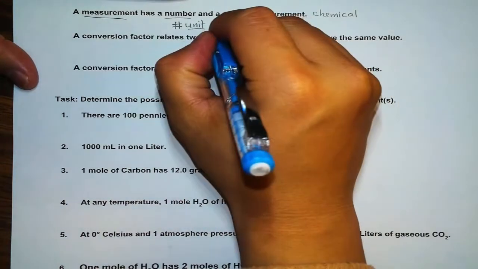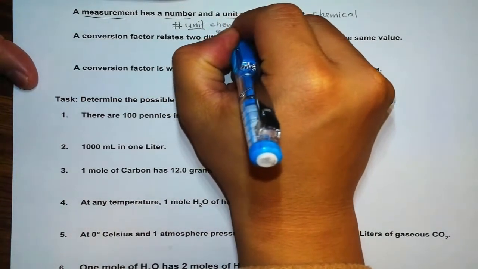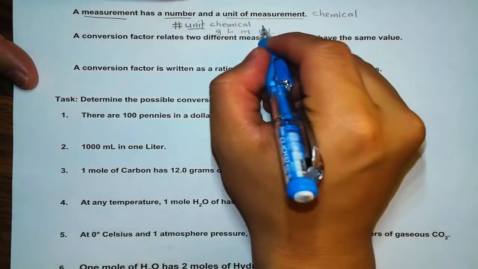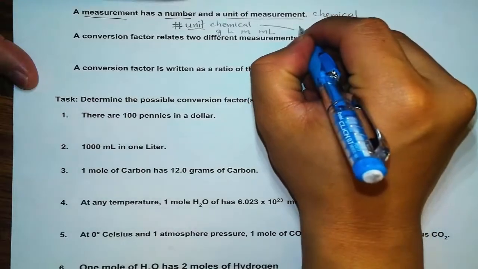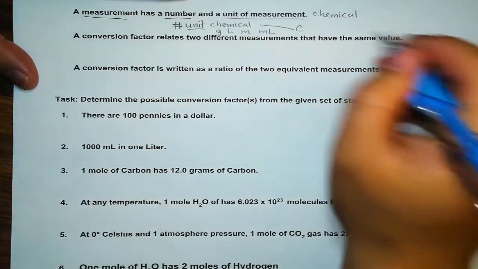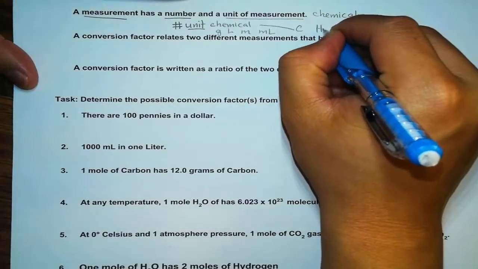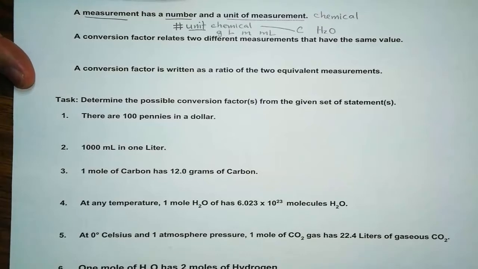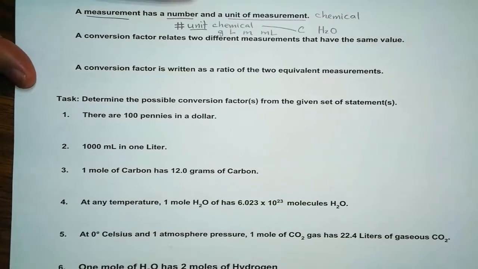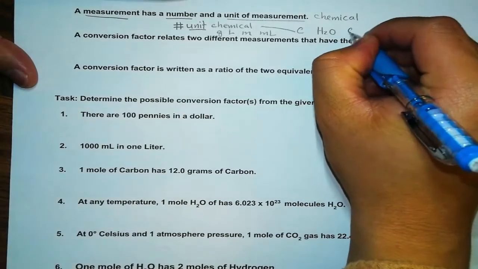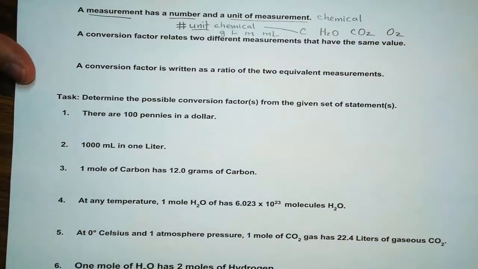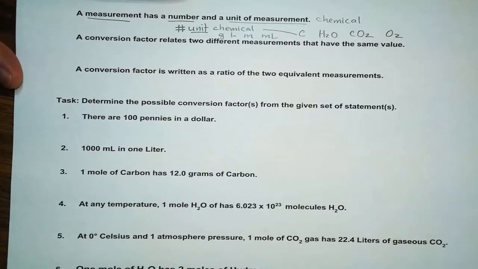And what about the chemical that follows? This is usually written as a chemical formula. What are some of the chemicals that we have? For example, we have carbon, the carbon element, or water. There are endless variations of chemicals that we can work with, so keep that in mind. Sometimes we can have carbon dioxide, a common one, or oxygen. There you go, a little bit more on chemicals.